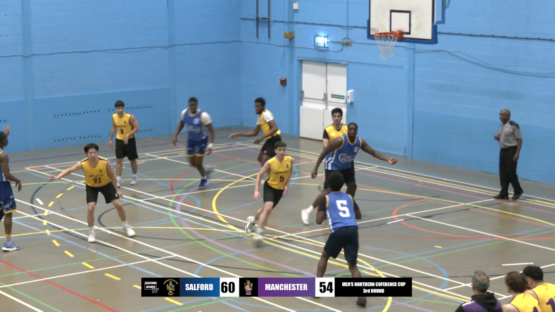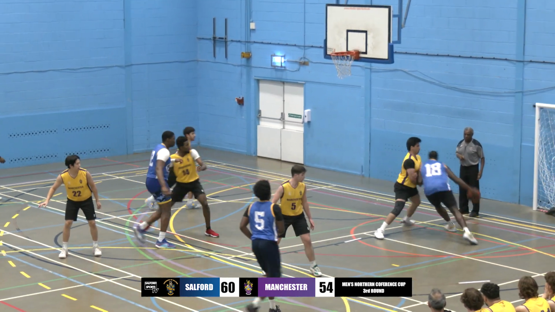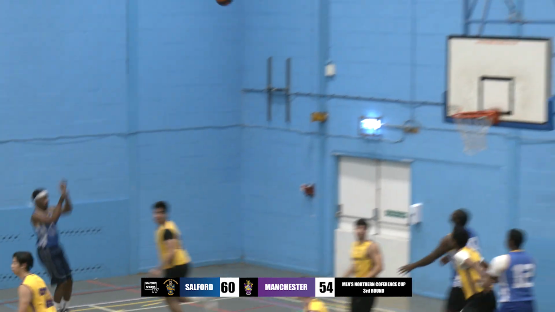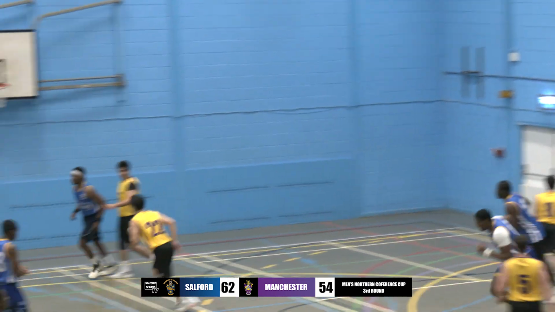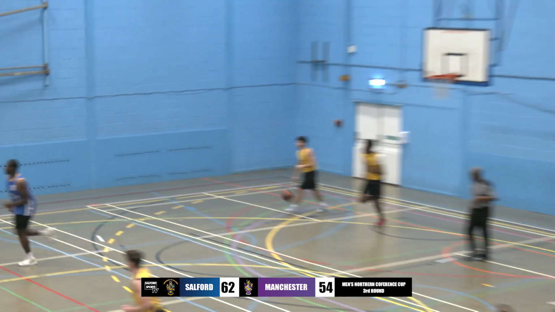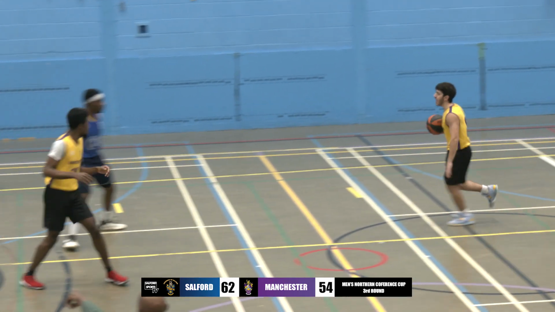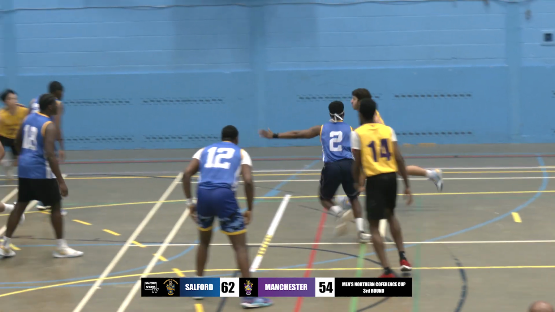Sam will take the ball up, goes to Brefo. Uchegbu backs his man down, bullies his way inside the paint, goes out to Obi for 3. Absolutely drained that one right from the three-point line. Kelly Obi from downtown.